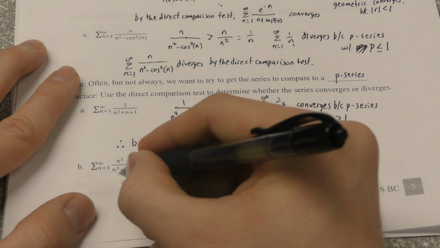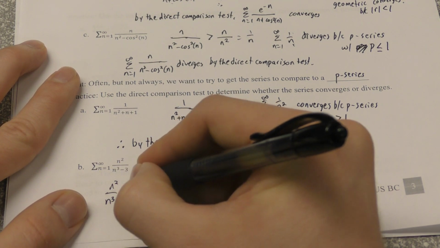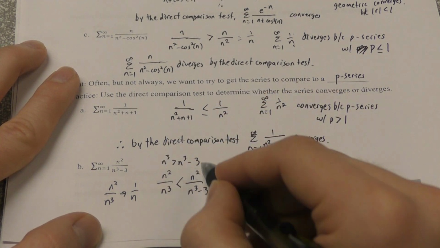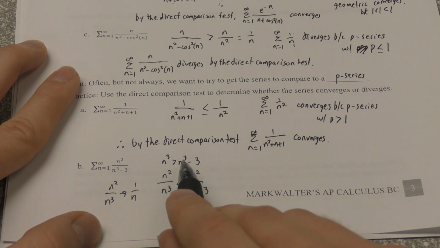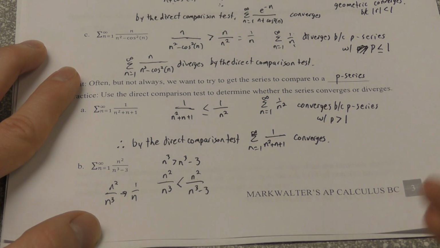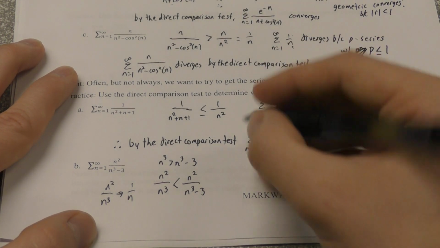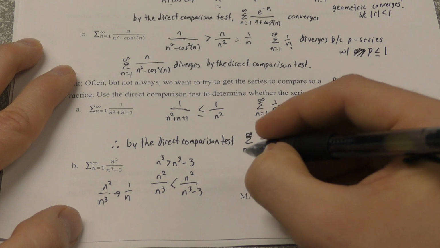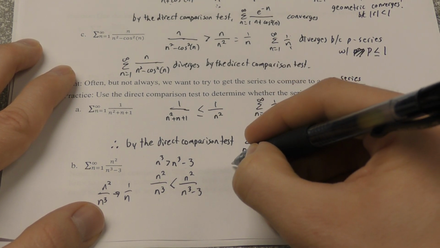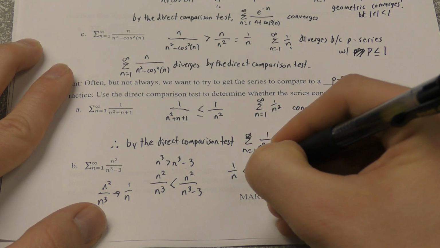So our intuition is good. If you were sitting over here thinking, n squared over n cubed looks like it's what's really happening here, which looks like it'll compare to 1 over n, you're right, but we need to show this, which is why I'm showing this up here. N cubed is greater than n cubed minus 3. That is true, so therefore n squared divided by n cubed is less than n squared divided by n cubed minus 3. Now that we know that, we can make the comparison and say that 1 over n is less than n squared over n cubed minus 3.